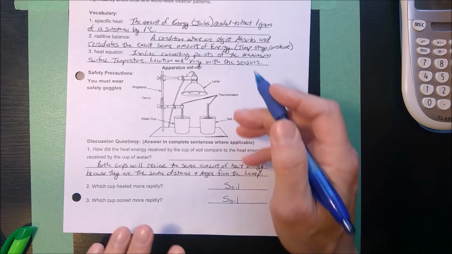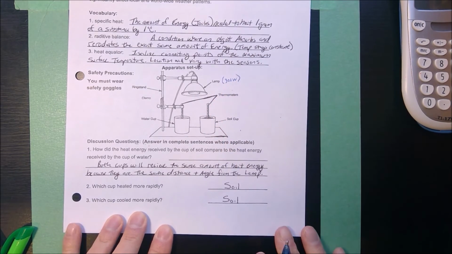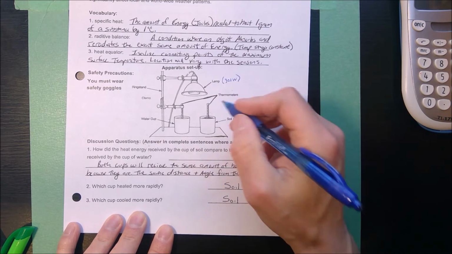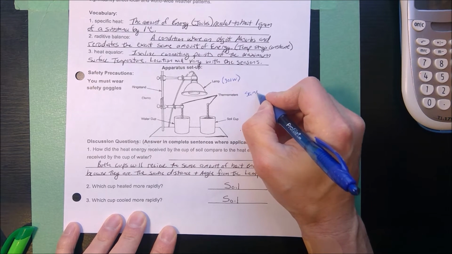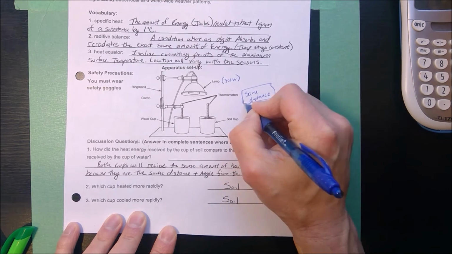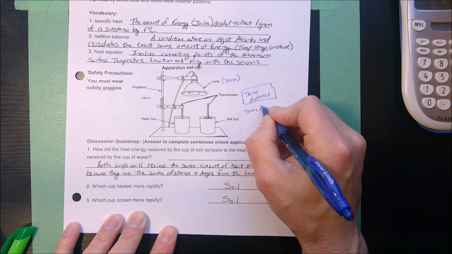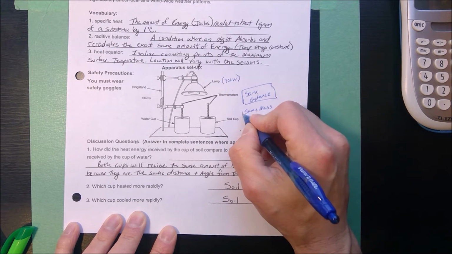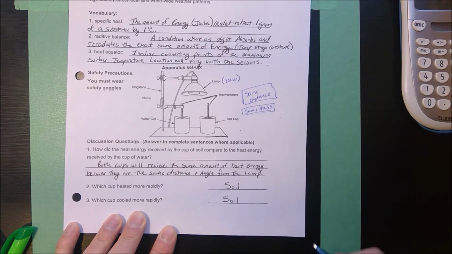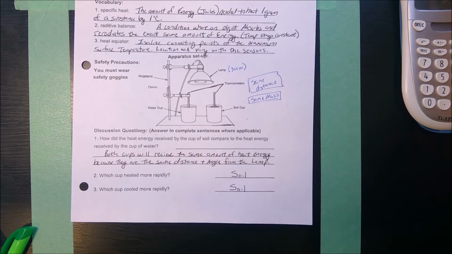We happen to use a 300-watt lamp, which was a really strong lamp. One thing that you should notice about these is they're definitely the same distance away from each other. You also should understand that you have the same mass. You've got the same amount of water and soil that are being heated from the same distance.